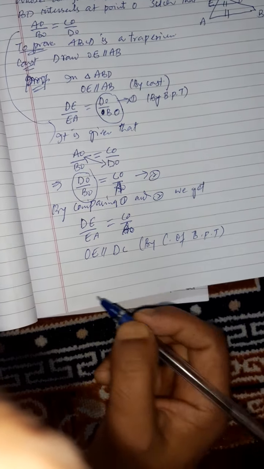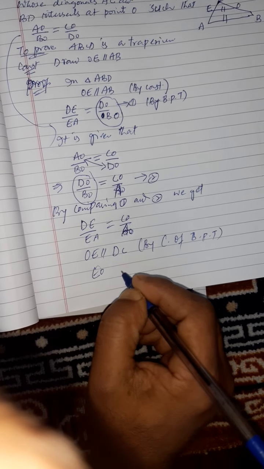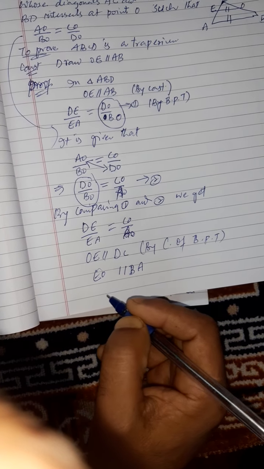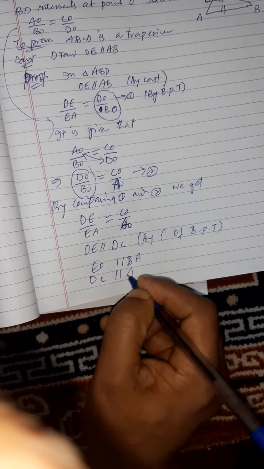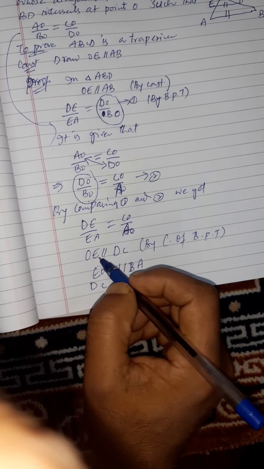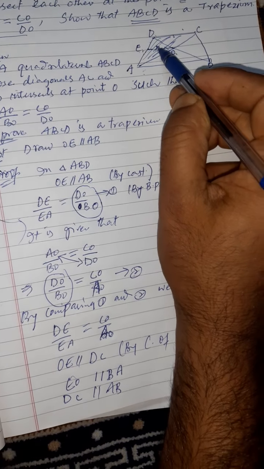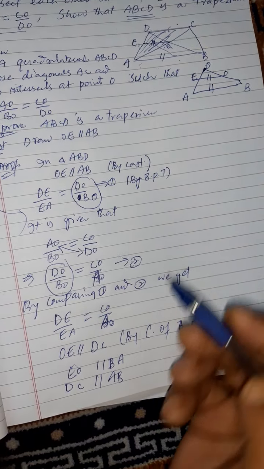It means, dear students, that OE is parallel to BA. So DC is parallel to AB. Once OE is parallel to DC, and OE is parallel to AB, it means AB is parallel to DC.